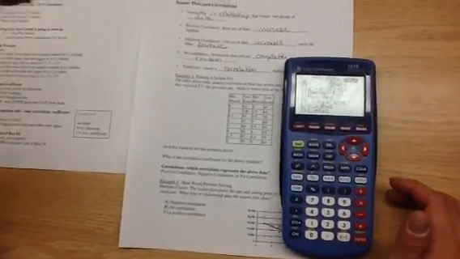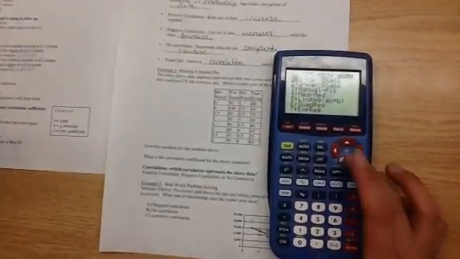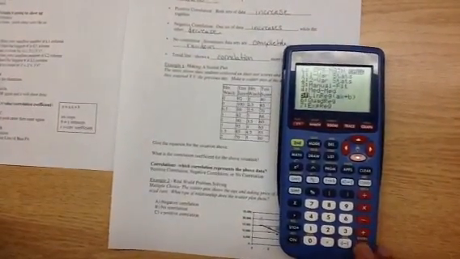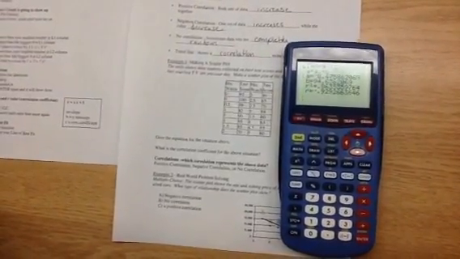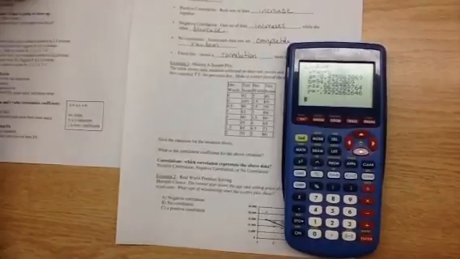Now, this is going to be a linear relationship, okay? That's all we've dealt with so far is linear relationships. So I need to go down to linear regression. There's all sorts of stuff in here, other things you're going to get to later, but number 5 is what you want. So you're going to hit enter, you're going to hit enter again. And lo and behold, look at what happens. We get an equation to show up.